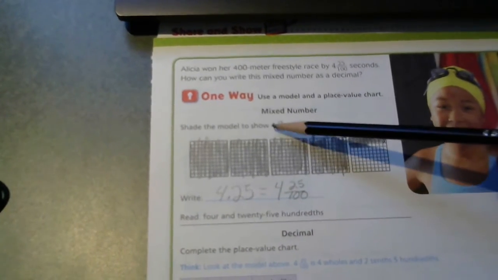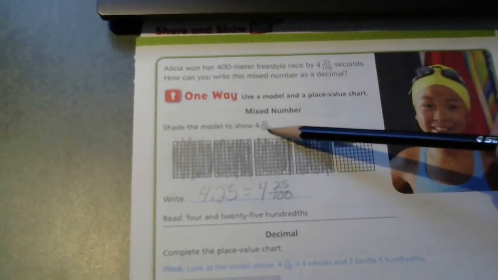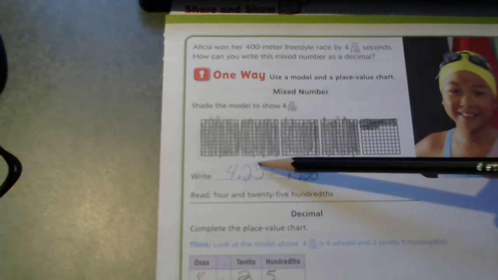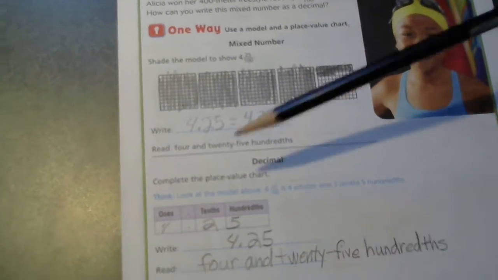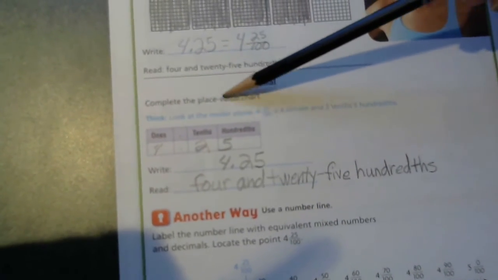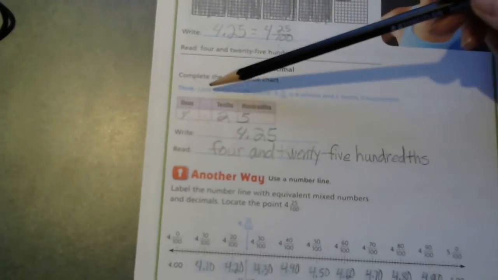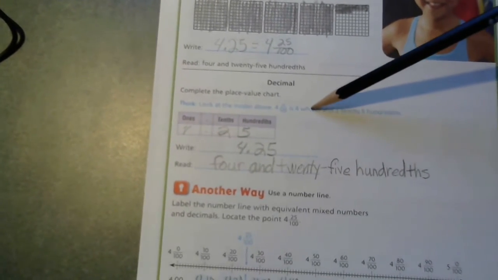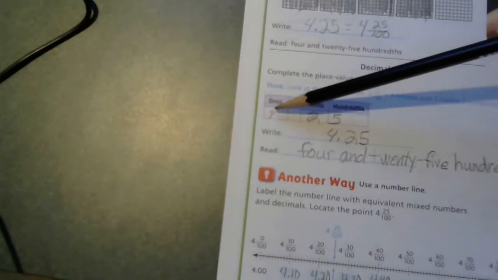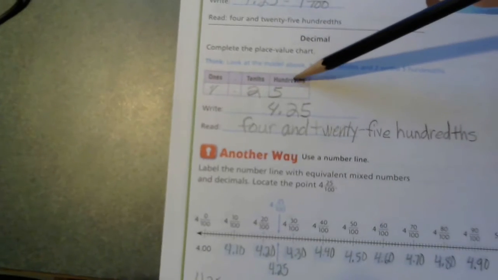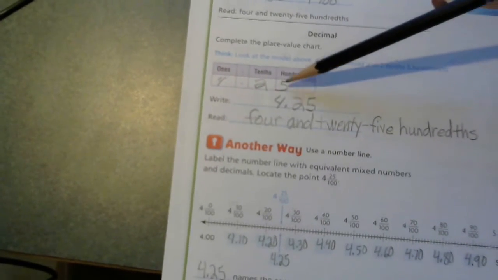We write 4 and 25 hundredths as 4.25, which equals 4 and 25 hundredths. We read it 4 and 25 hundredths. Complete the decimal place value chart. It says, look at the model above. 4 and 25 hundredths is 4 wholes and 2 tenths and 5 hundredths. So 4 ones, 2 tenths, and 5 hundredths.